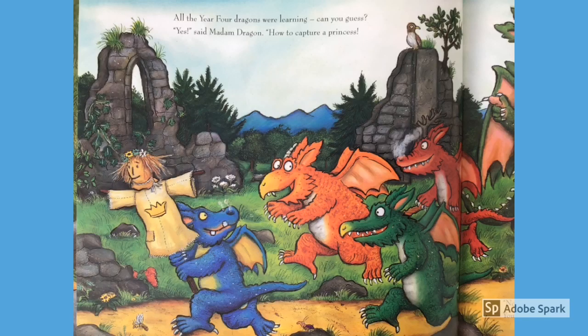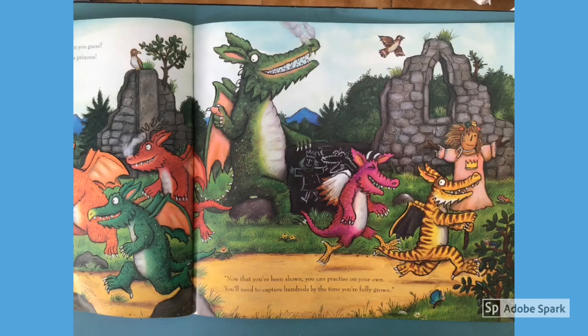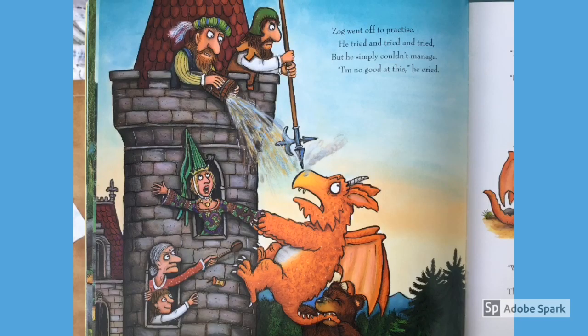All the year 4 dragons were learning. Can you guess? "Yes," said Madam Dragon, "how to capture a princess. Now that you've been shown, you can practice on your own. You'll need to capture hundreds by the time you're fully grown." Zog went off to practice. He tried and tried and tried, but he simply couldn't manage.